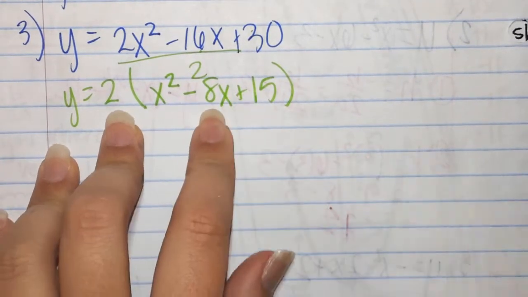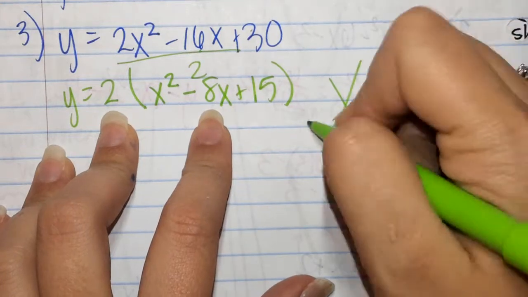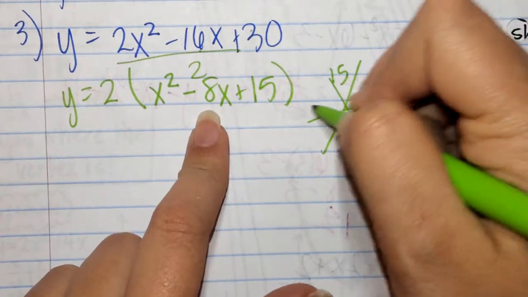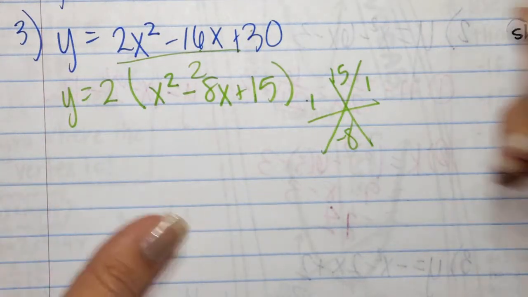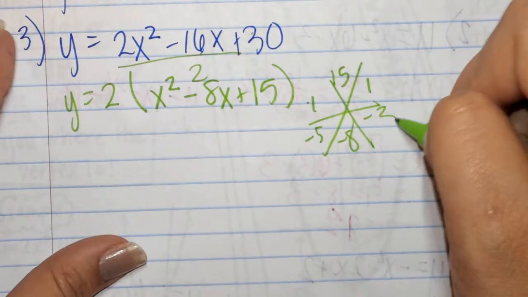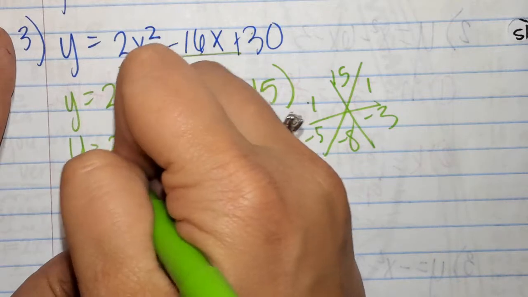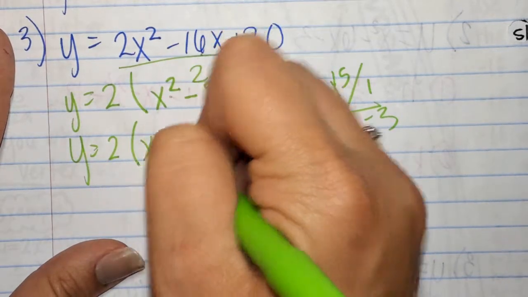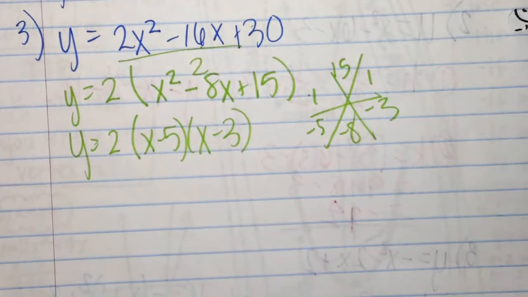Okay, so now we need two numbers that multiply to give us positive 15 and add to give us negative 8. 5 and 3. Negative 5 and negative 3. So y equals 2 times x minus 5 times x minus 3.